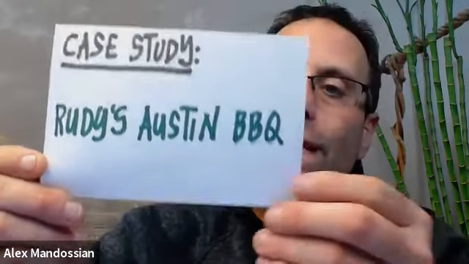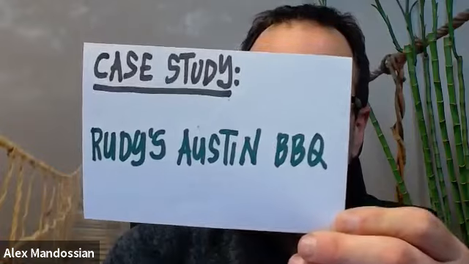Another case study, Rudy's Austin Barbecue. Now we have In-N-Out Burger here in California, and In-N-Out Burger is known for a very simple menu. You have a single patty, a double patty, a single with cheese, a double with cheese, and then there's this code that people have who go in there. Well, Rudy's is like In-N-Out Burger for barbecue in Texas. Very basic, and they give you samples of the brisket or the turkey or the sausage.